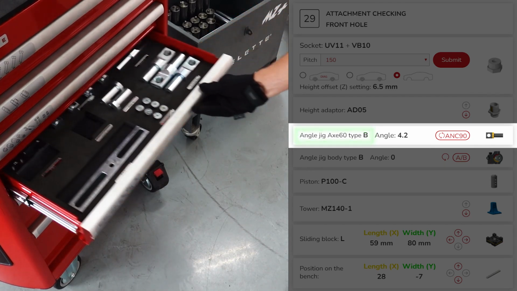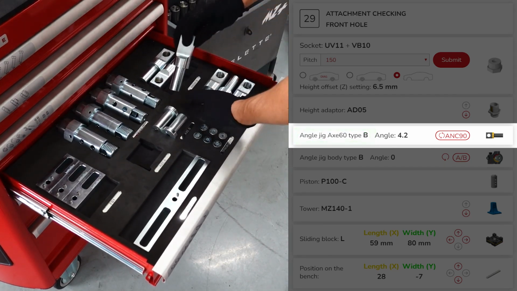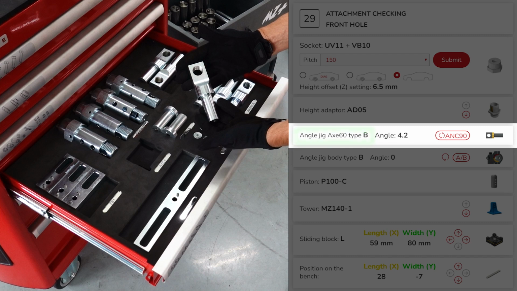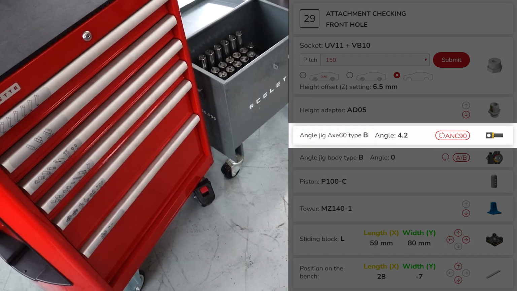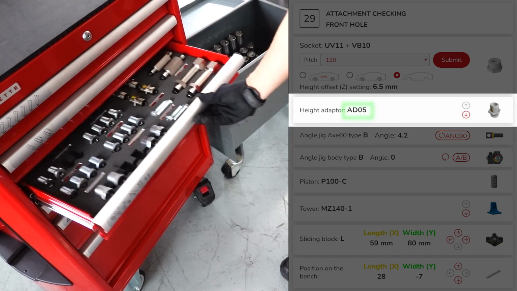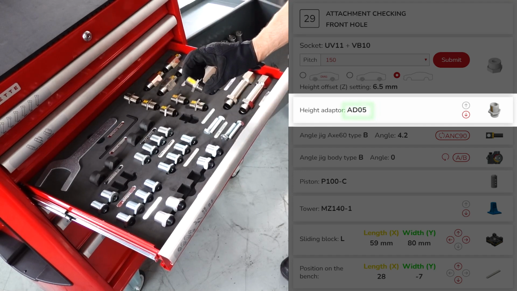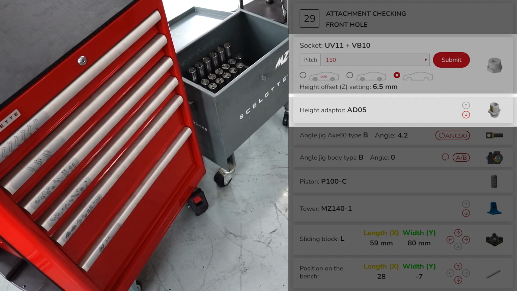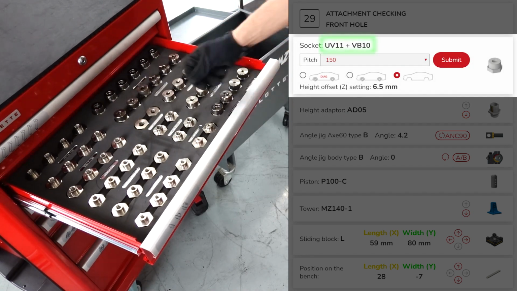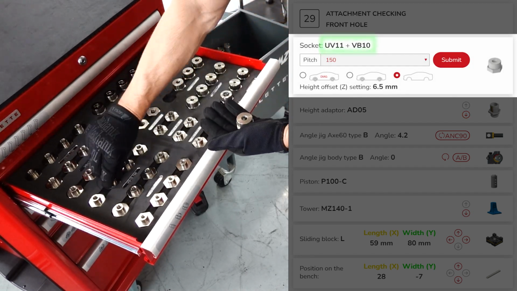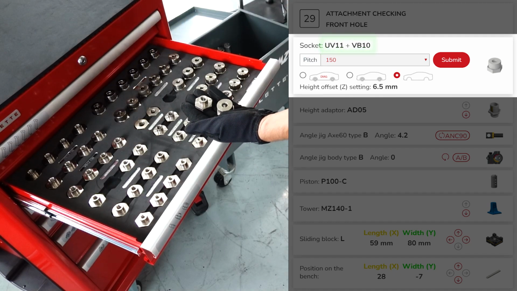For the angle, we use an axe 60 type B, a height adapter AD05, a socket UV11 and a VB screw stopper. Let's finish building the jig.